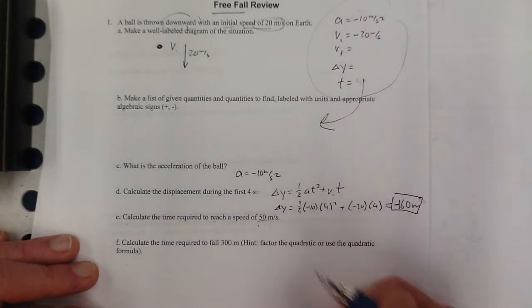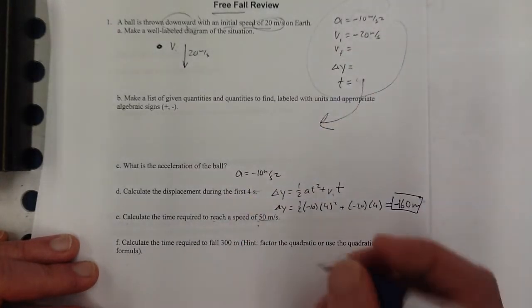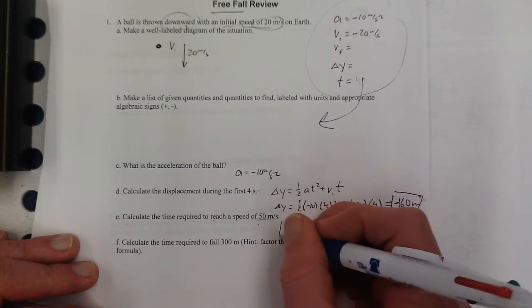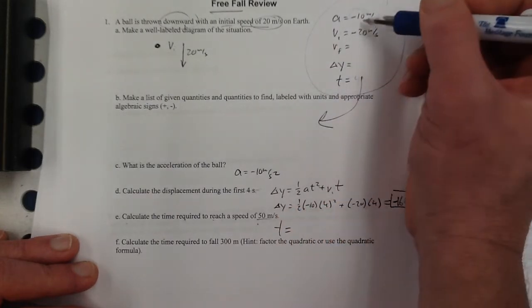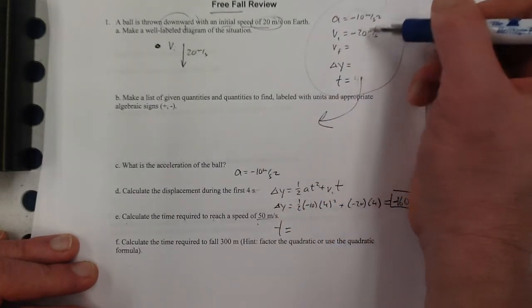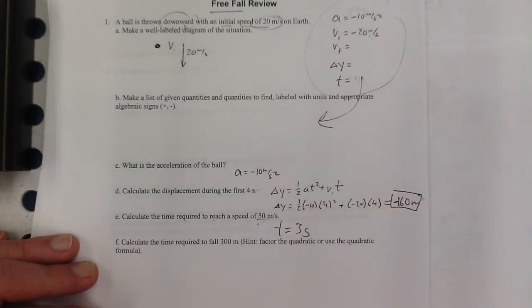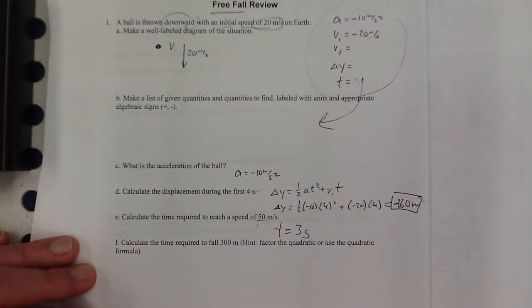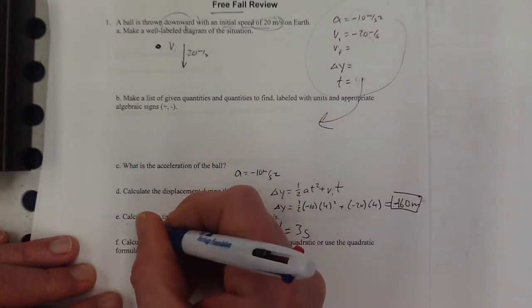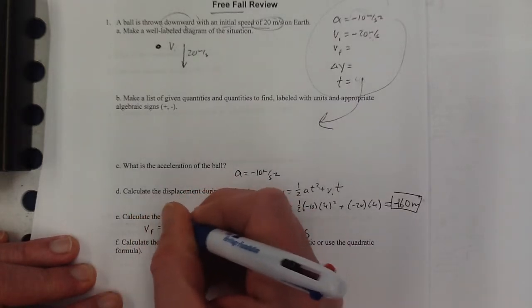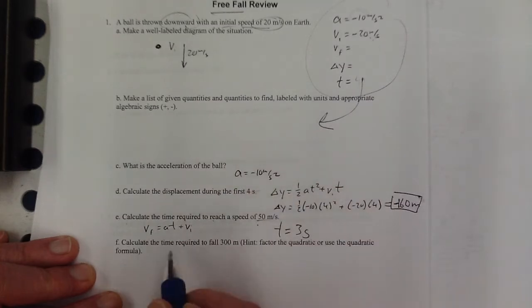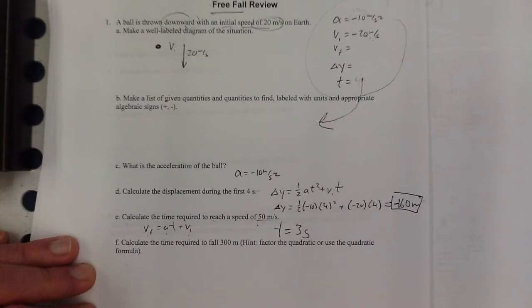So it's never going to get to positive 50. It is going to get to -50. You can set up the equation you want, but maybe you can see that you're going to have to subtract 10, subtract 10, subtract 10. You're going to have to do it 3 times. So 3 seconds. If you wanted to set up the equation, it would be this one. That's your -20. This would be -50. There's your -10. Solve for that, and you get 3.